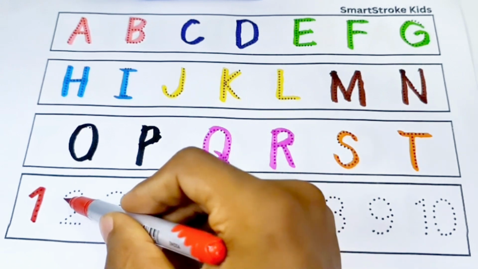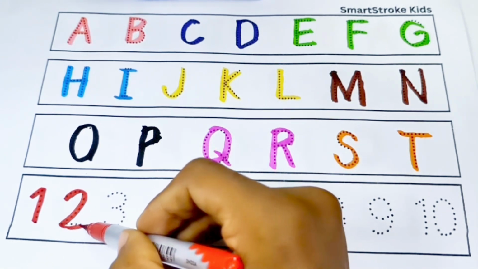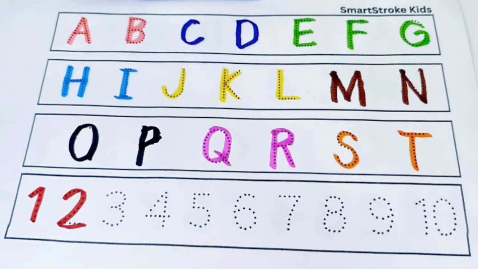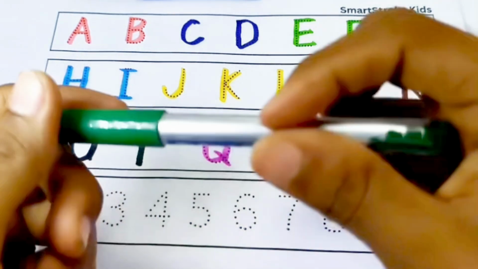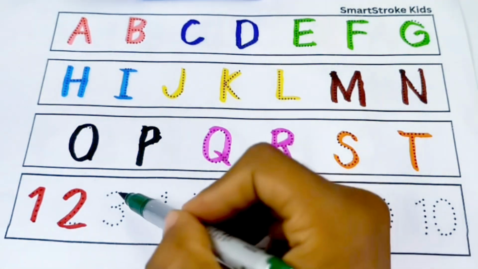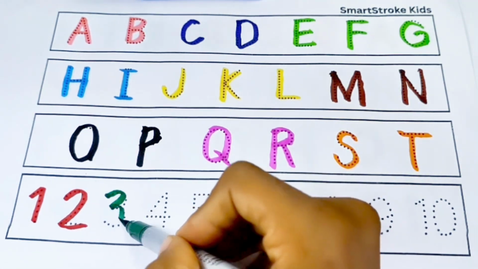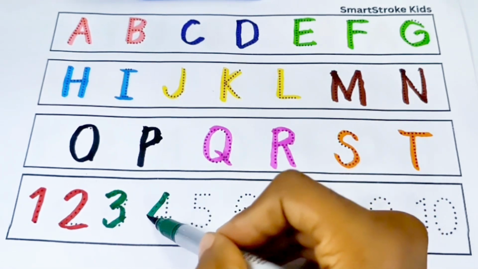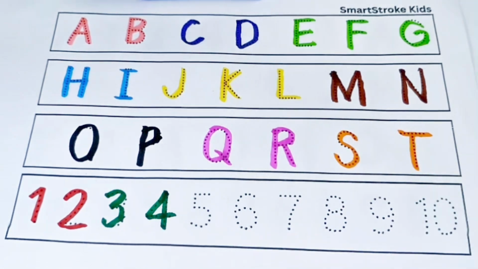1, 2. Kids, now you draw 3 and use dark green color. 3, 4. Kids, now you draw 5 and use purple color.